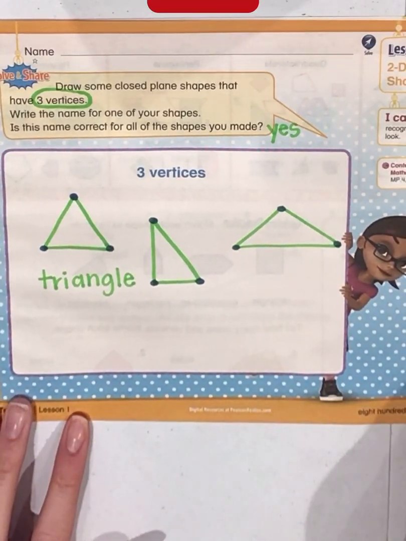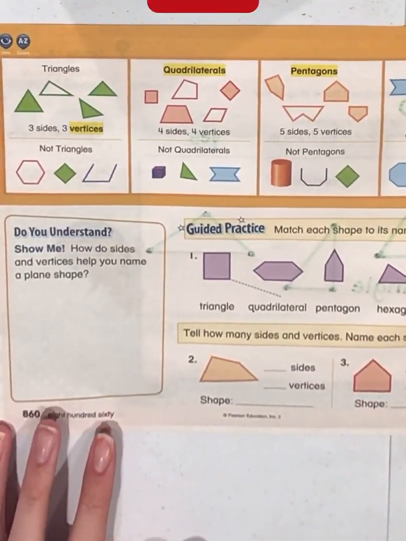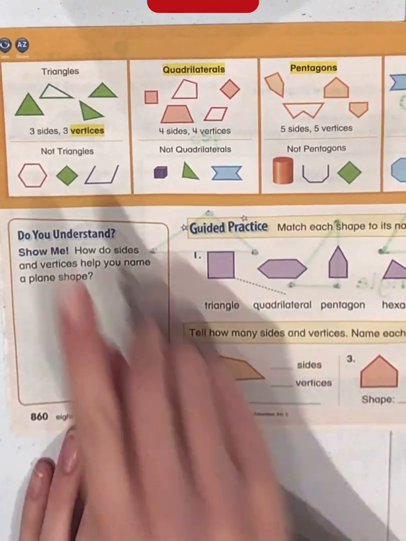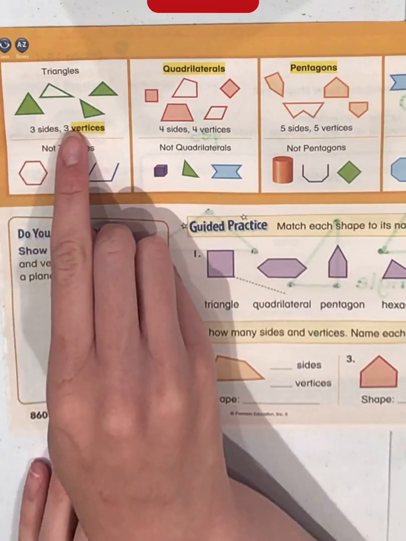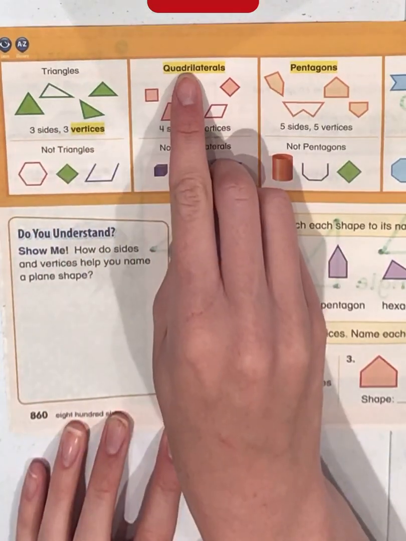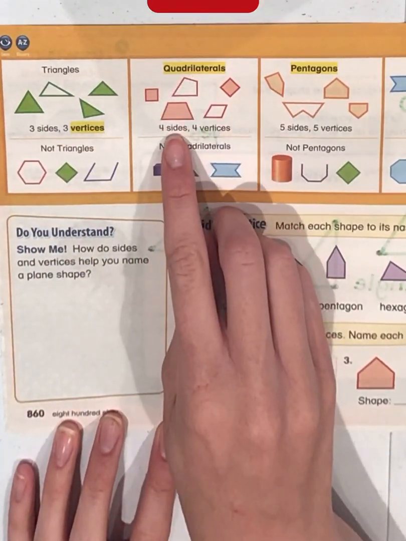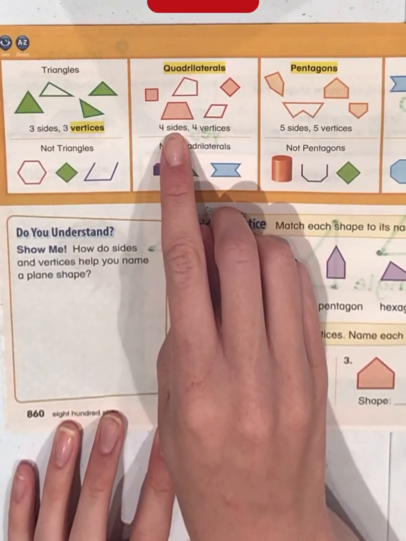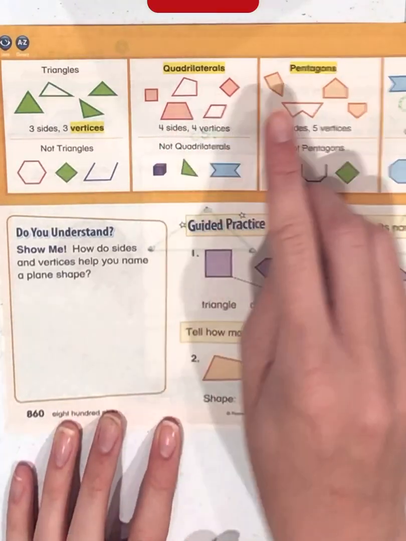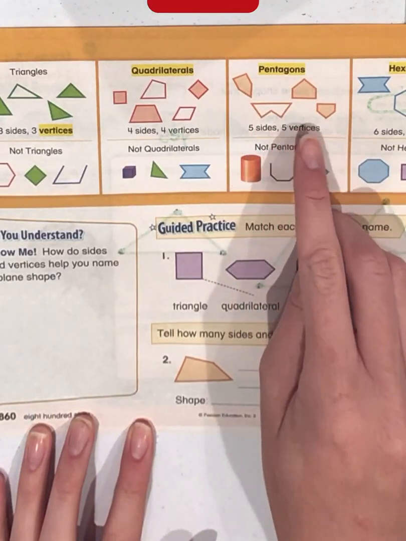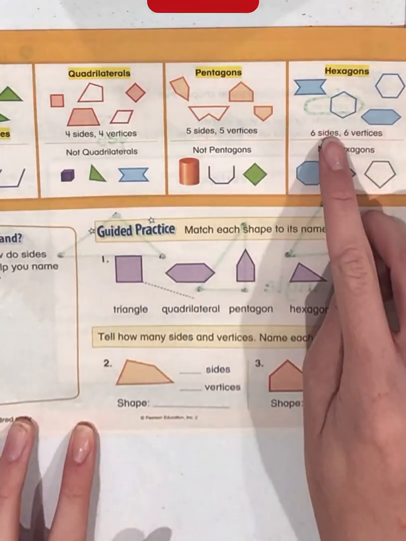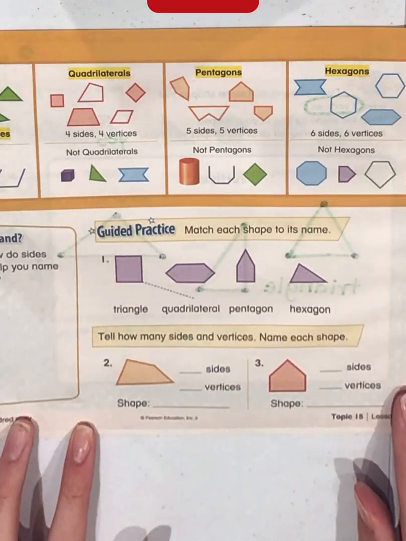All right, let's turn our page. And I want you to look up here at the top. So today we're going to be naming shapes. We're going to be working with triangles, which have 3 sides and 3 vertices. Quadrilaterals, this is a big fancy word for a shape that has 4 sides and 4 vertices. Pentagons have 5 sides and 5 vertices. And a hexagon has 6 sides or 6 vertices.